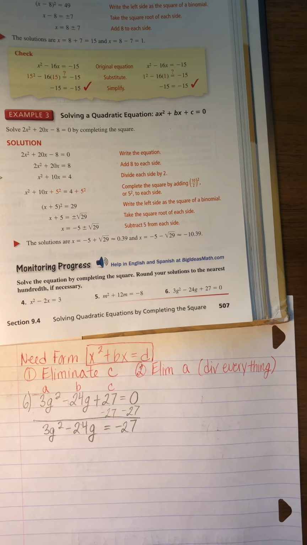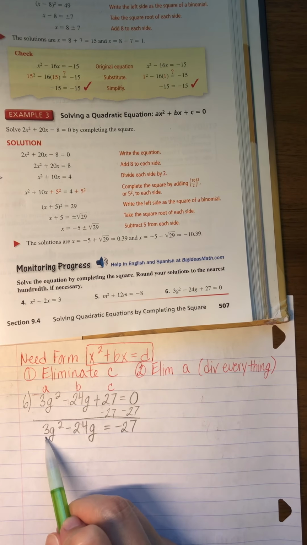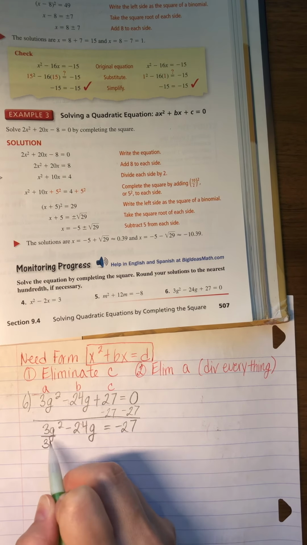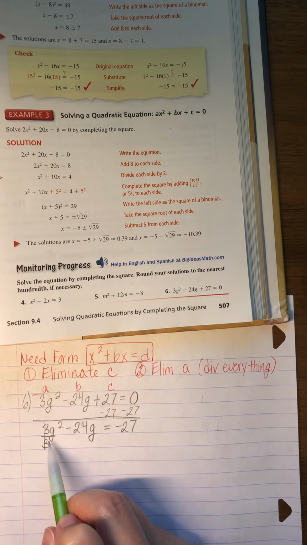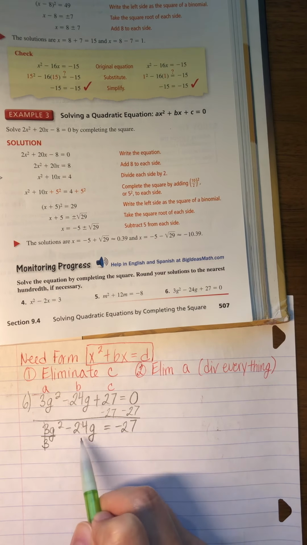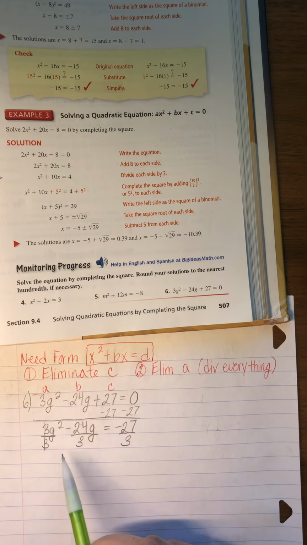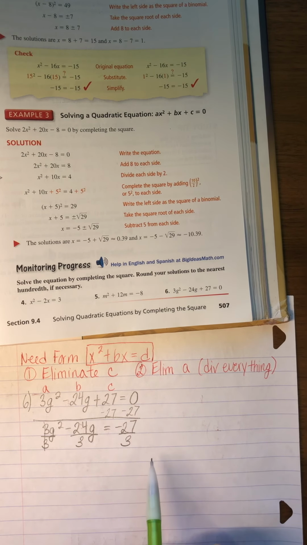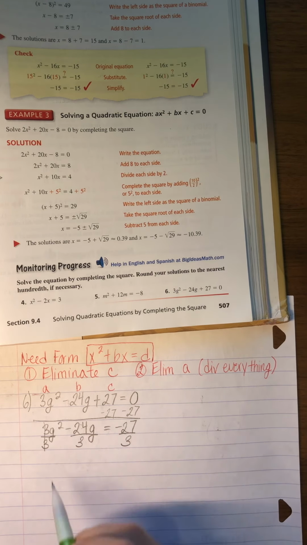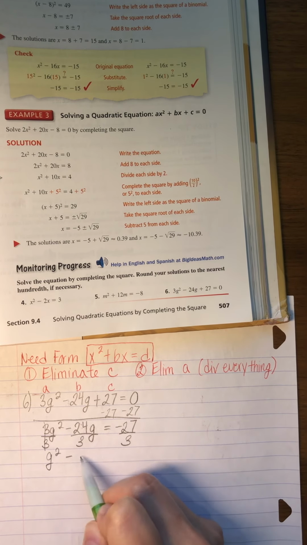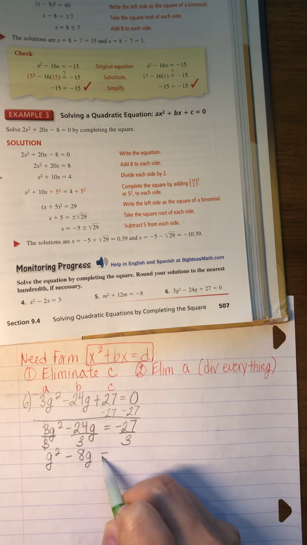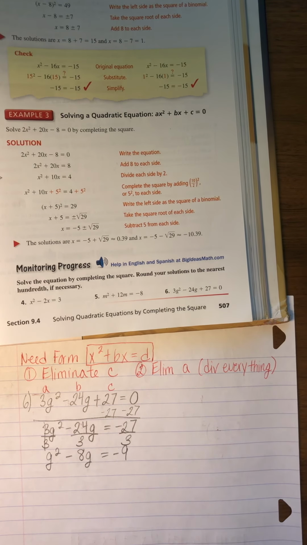Okay, our next step is now we're going to get rid of the 3 in front of this g squared. And in order to do that, I'm going to divide by 3. But I need to divide everything in the whole equation. This gets divided by 3 and this gets divided by 3. Every single thing gets divided by 3. Let's write our new equation. We have g squared minus 8g equals negative 9.